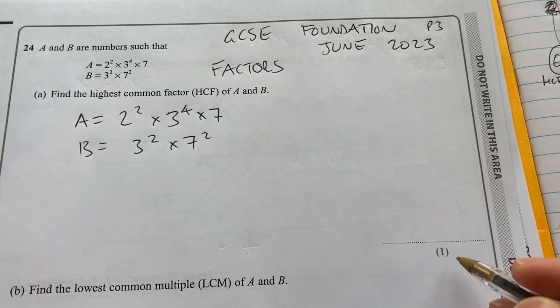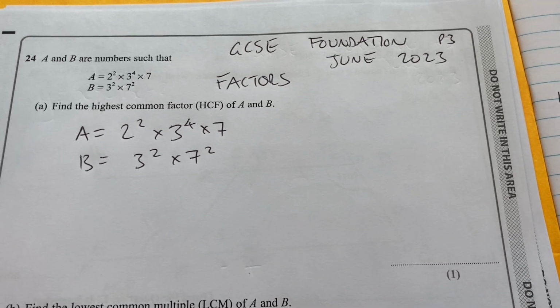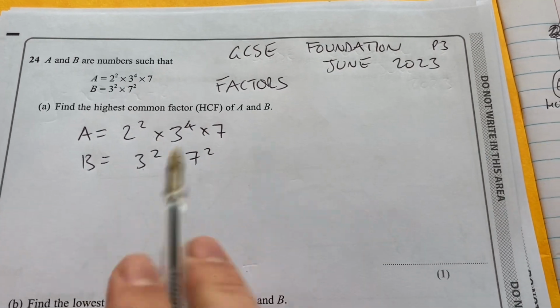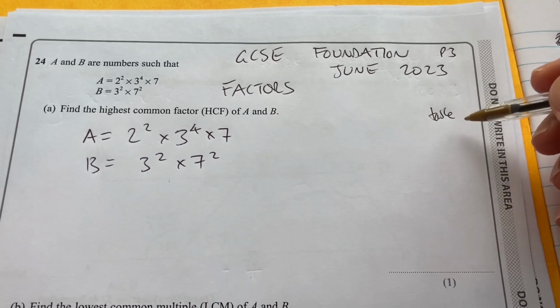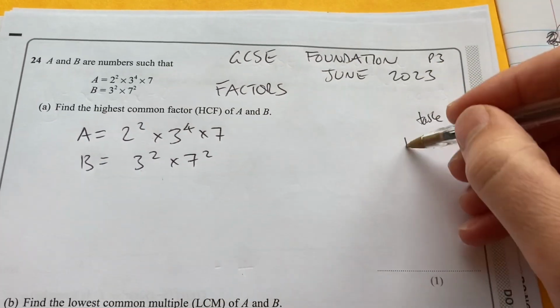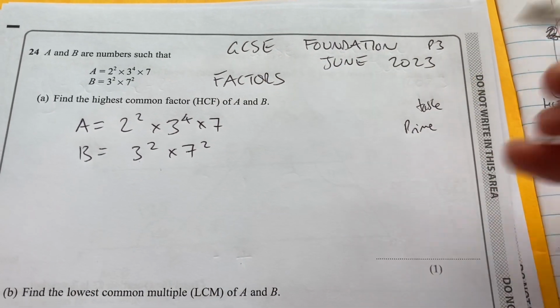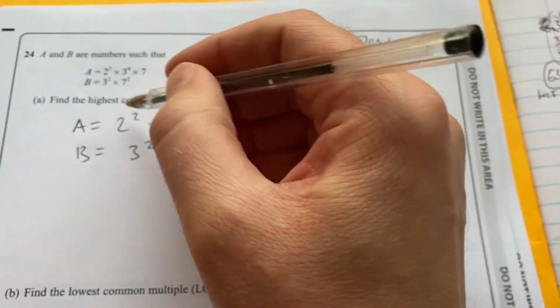It's only a 1-mark question, so it's really only asking you to identify something without having to actually know what these numbers are. If you want to look at my other videos where I show the table method, we normally know what that number is. But here, because it's already in prime factor decomposition, we don't need to know what these numbers are. We just need to see what's common.